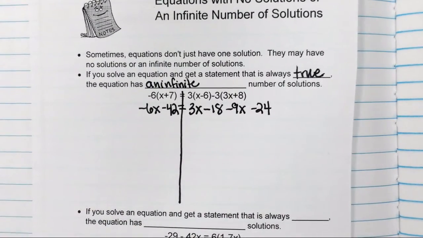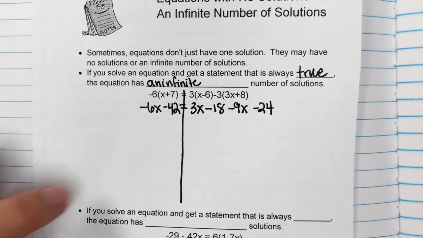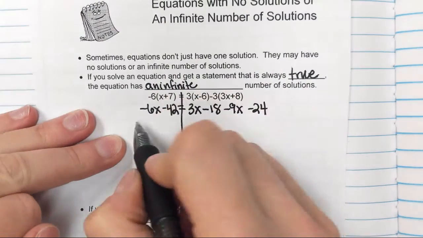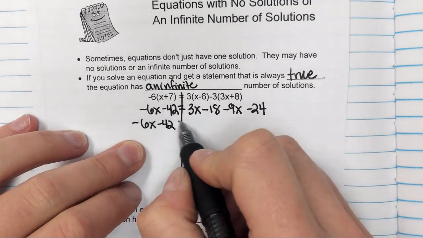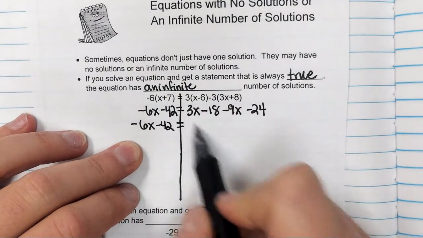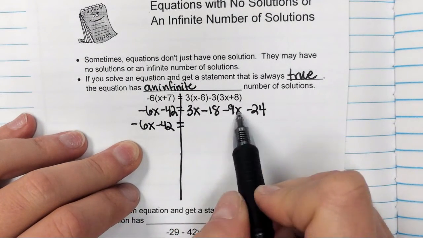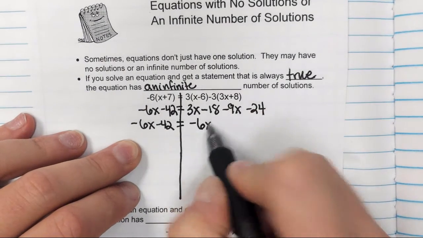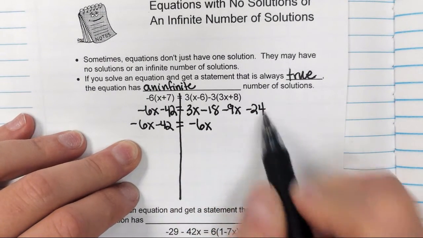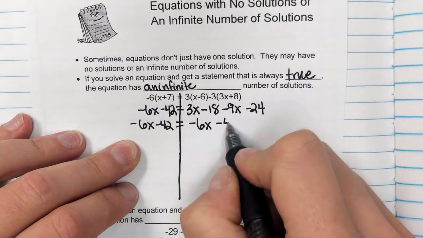After the distributive property, I'm going to combine all the like terms together. I don't have any like terms on the left-hand side, so I'm just going to keep what I have, negative 6x minus 42. And then on the right, I have 3x minus 9x. Those are my like terms. That gives me a negative 6x. And negative 18 and negative 24 together making negative 42.